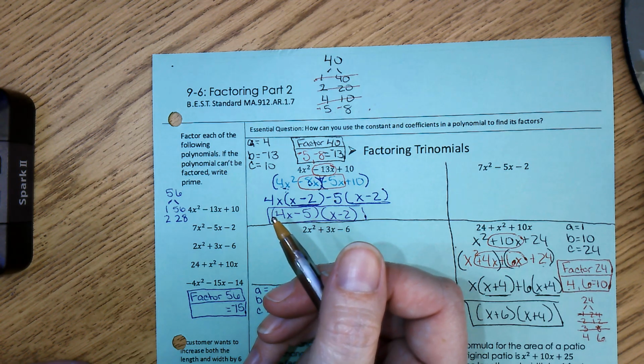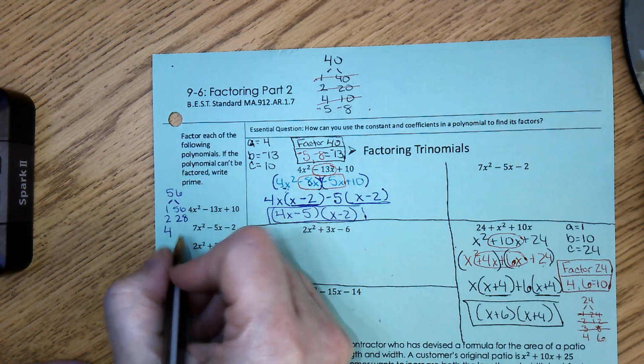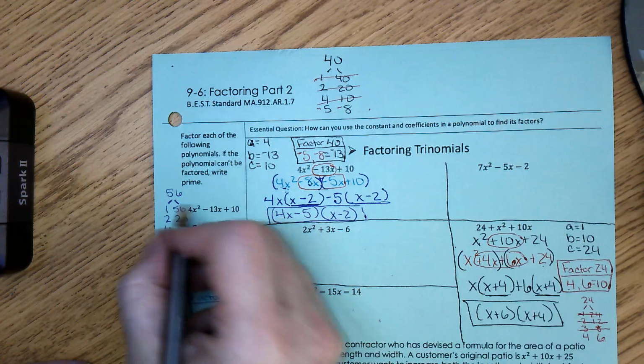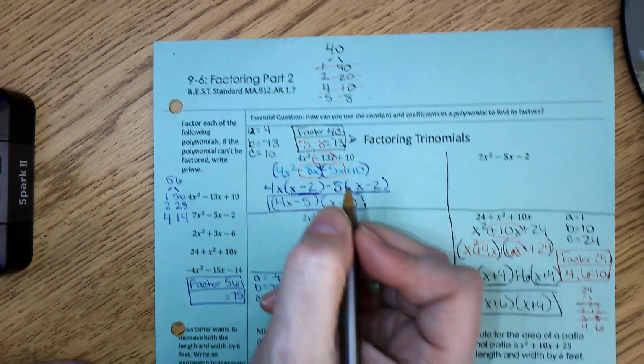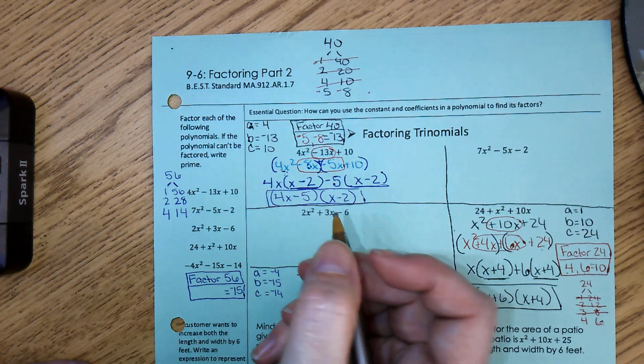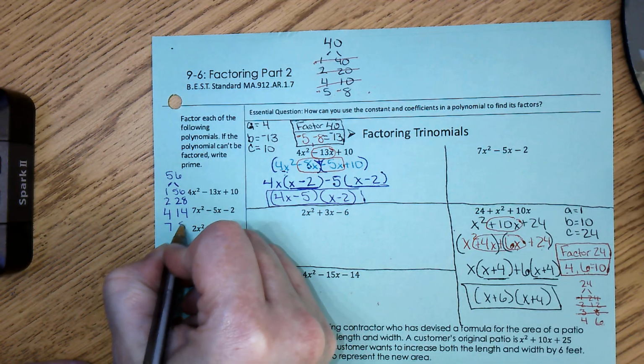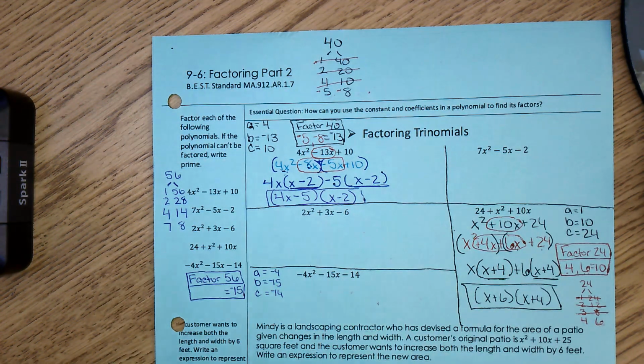No. Does 4 go into it? Yes, 4 goes in 14 times. And then 5, no. 6, no. 7, yes. 7 times 8. All right.